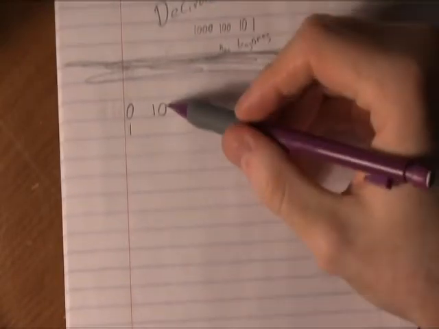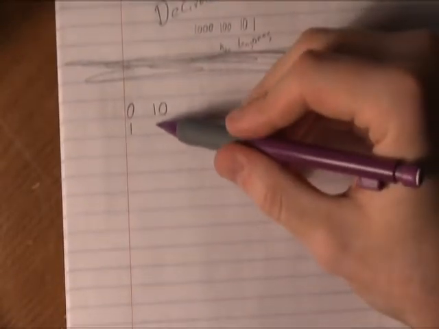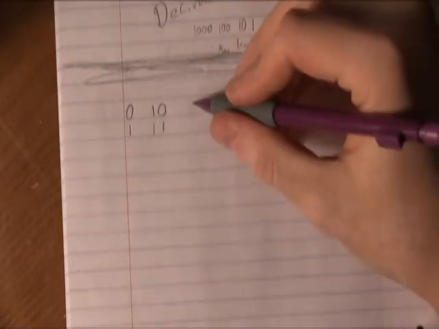Okay, so we're going to do the same thing. We're going to increment by 1 and see where we go. We've incremented by 1. So what do we do? We carry over into the next position and add zeros. And we're going to do it again.